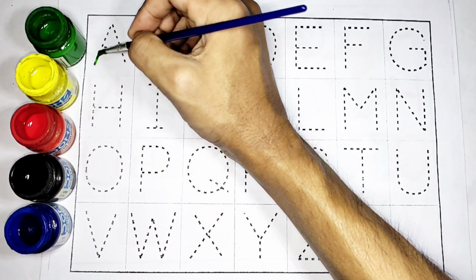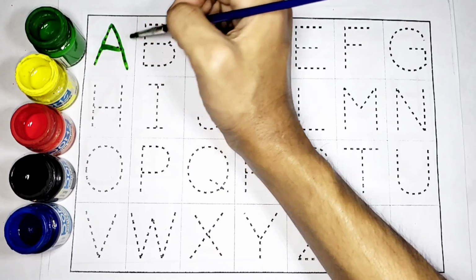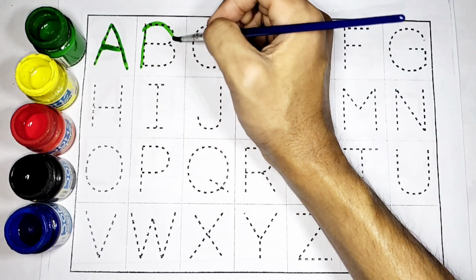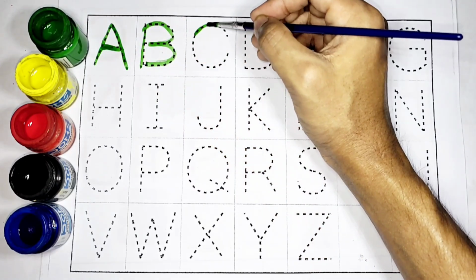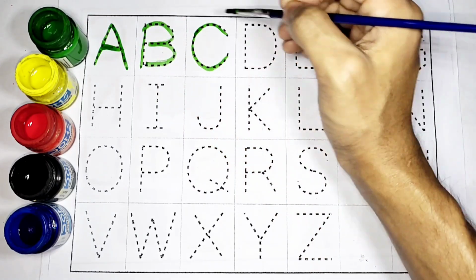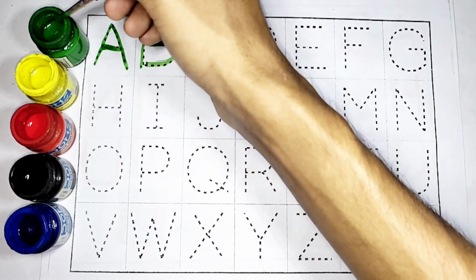First we are using the color of green. And now we are drawing and coloring the alphabet of A. A for apple, A for ant. Kids, the next one is B. B for ball, B for bat. And the next one is C. C for cow, C for cat.